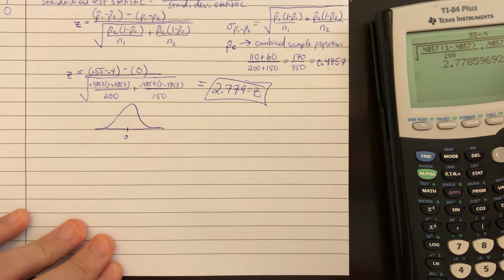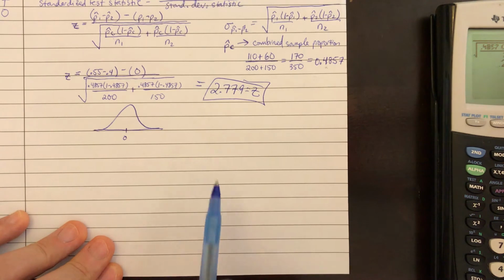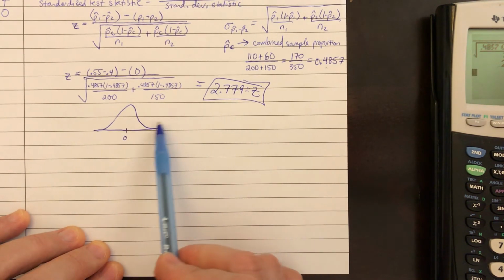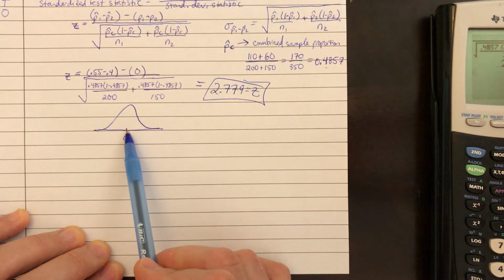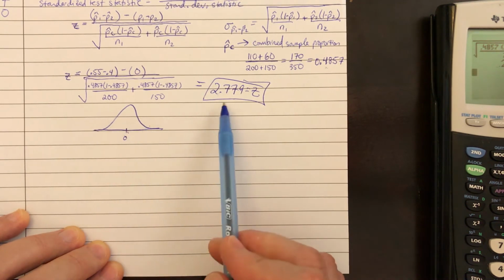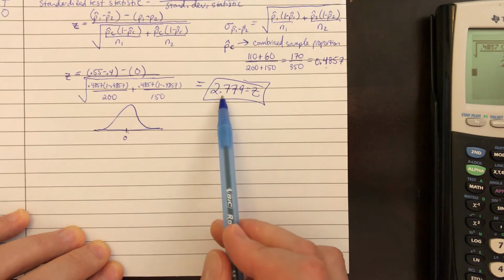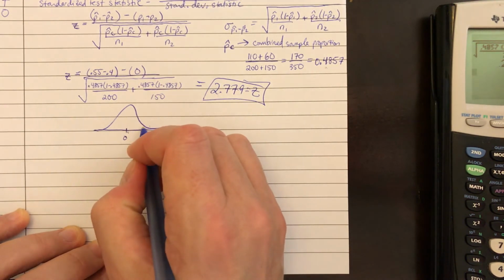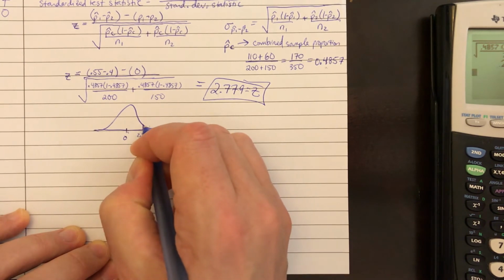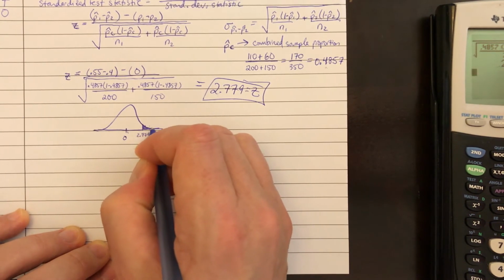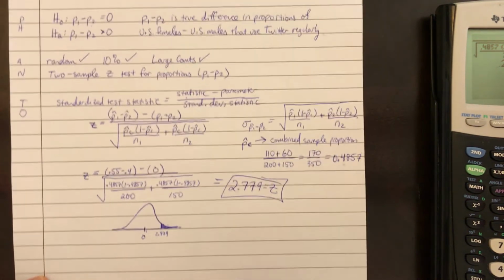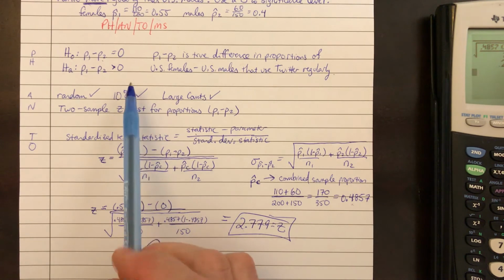Now you have to make a decision here. 2.779 is the number of standard deviations away from the mean. Well, that could be to the right, and it could also be to the left. In this case, it's positive, so I'm going to be here. So here's 2.779. We want to use our alternative hypothesis, actually. Remember where we're trying to look.